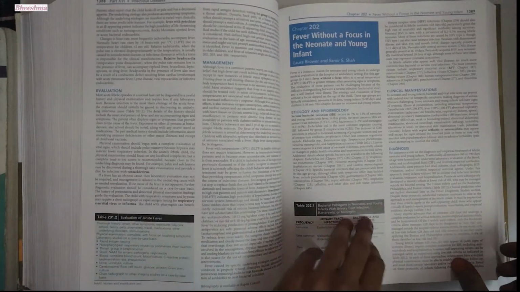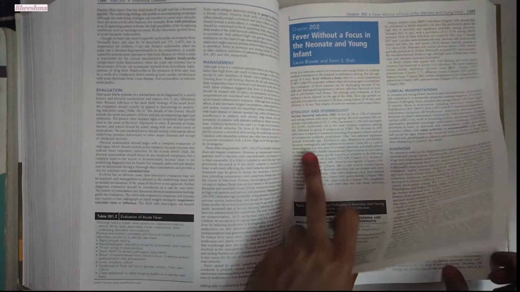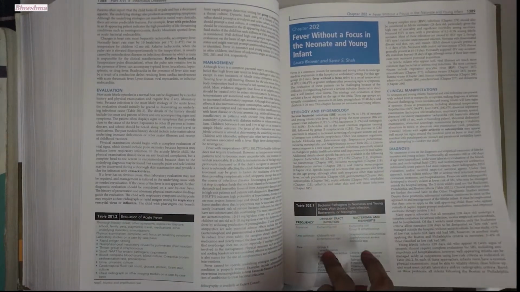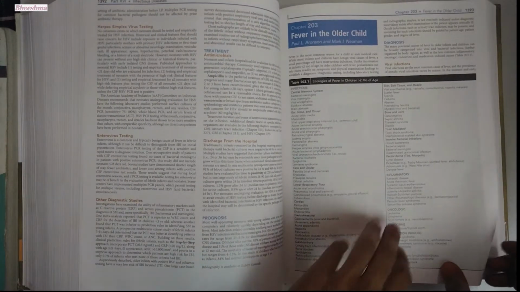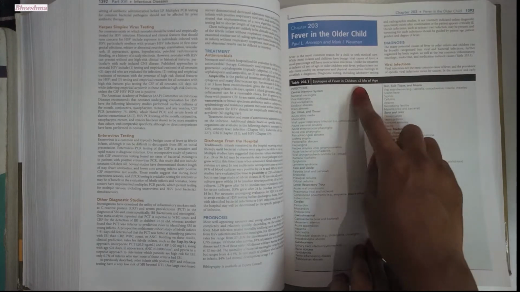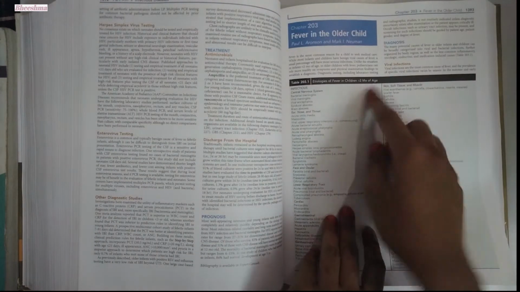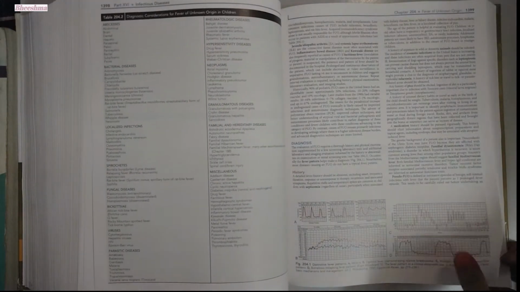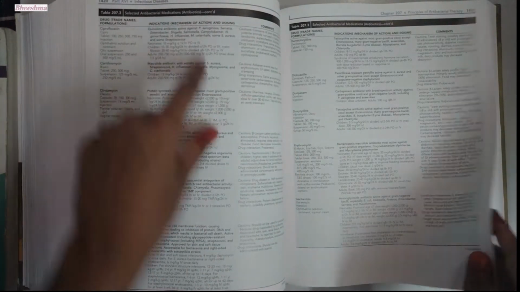Then fever without a focus in a neonatal and young infant. Here the main etiology, epidemiology, clinical manifestation, diagnosis, laboratory diagnosis given. Then fever in older children. The etiologies of fever in children more than 2 months of age, sorry. Principles of antibacterial medications.